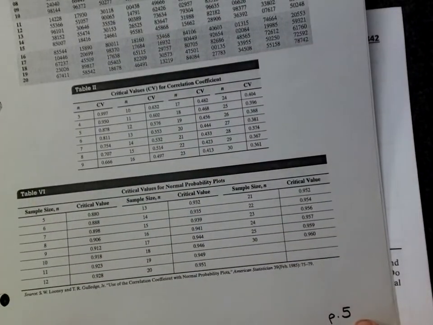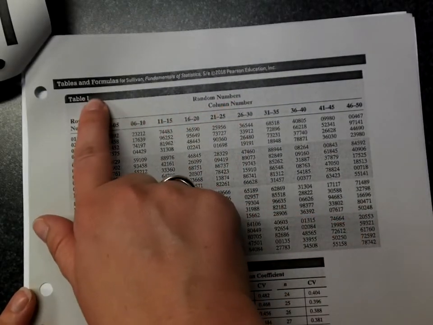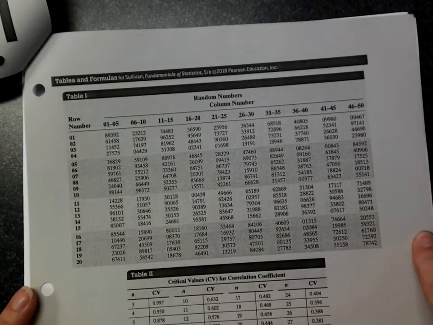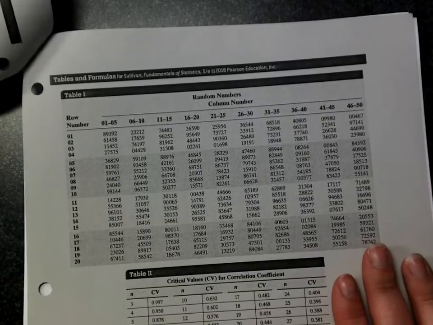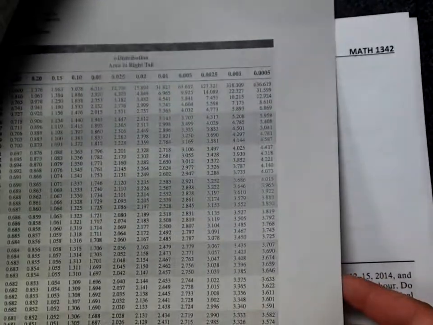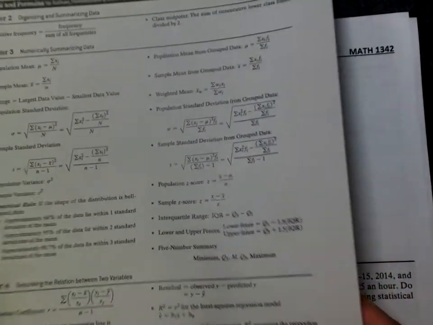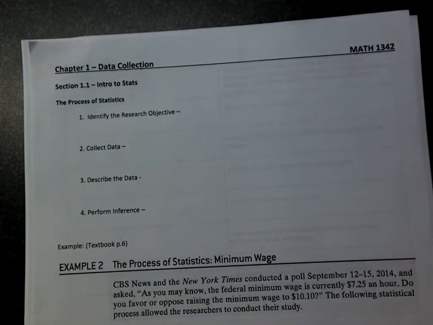For Chapter 1, we are going to need the 5th page of the formula booklet. This random numbers table, table Roman numeral 1. We'll be referring to this later in the Chapter 1 videos, but you might want to have this printed. Just print all 8 pages now so you can have it throughout the course, and just number the pages so that you know which page I'm referring to. So have that handy. We'll refer to that later on in Chapter 1.